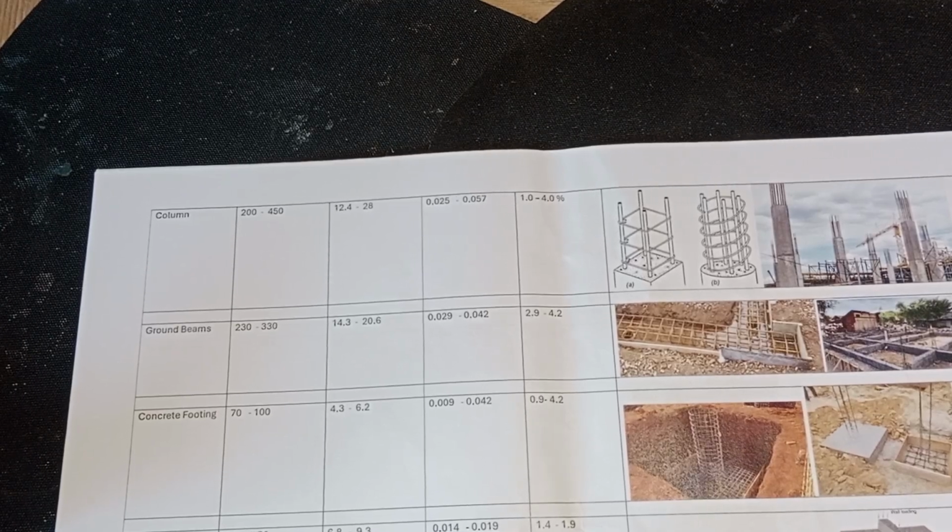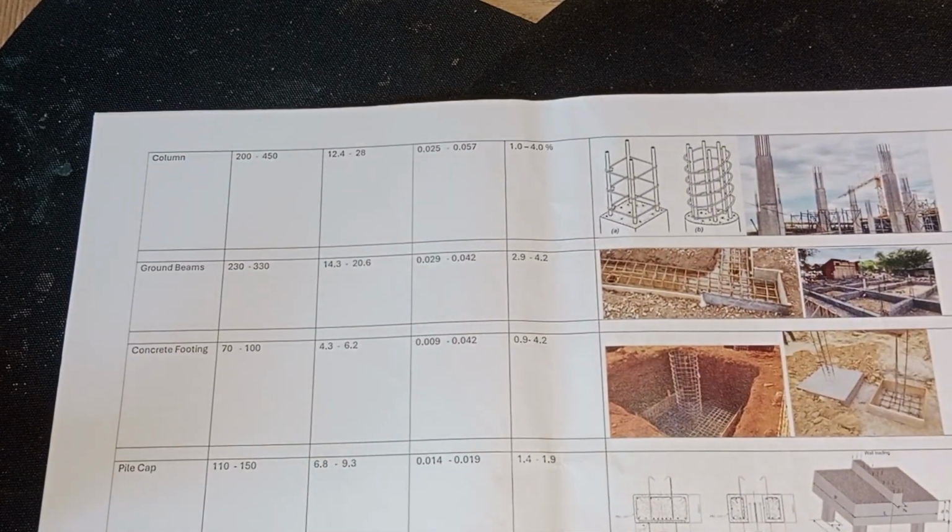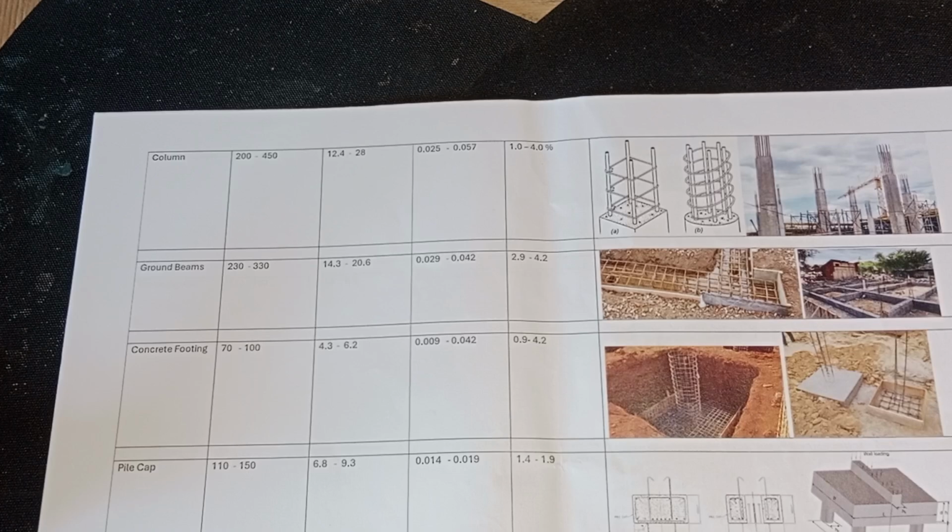You know that there are some problems in operation and curing of higher strength concrete, but anyway, in big construction projects, if you are saving millions of dollars, it's worth saving on reinforcement. The second here is ground beams.